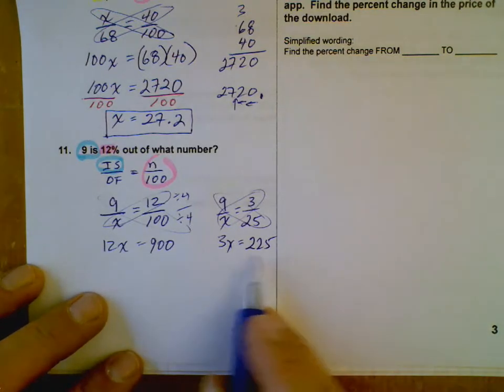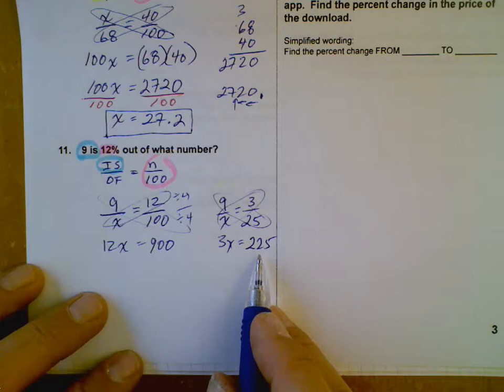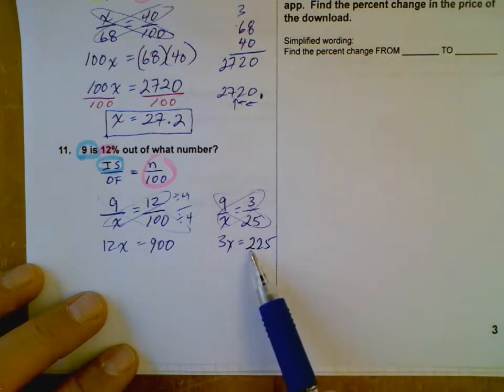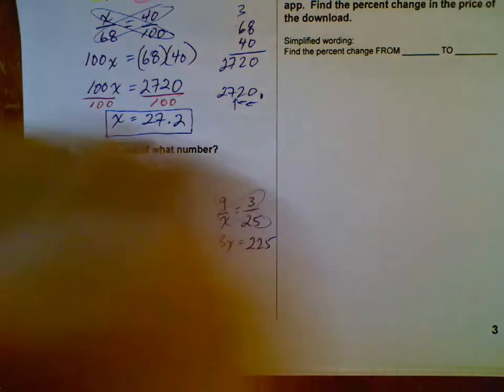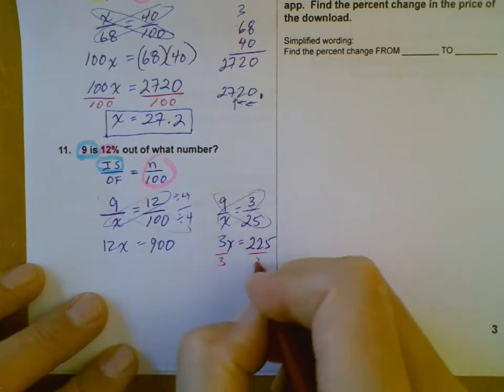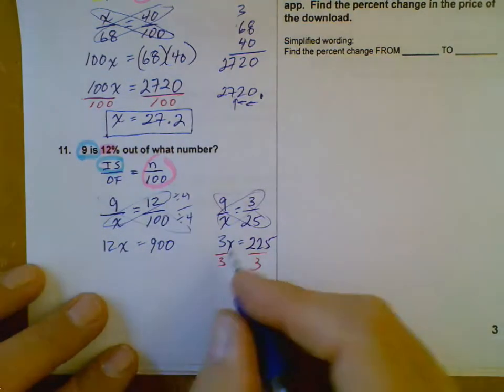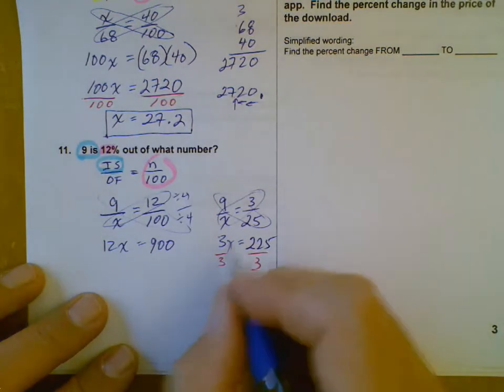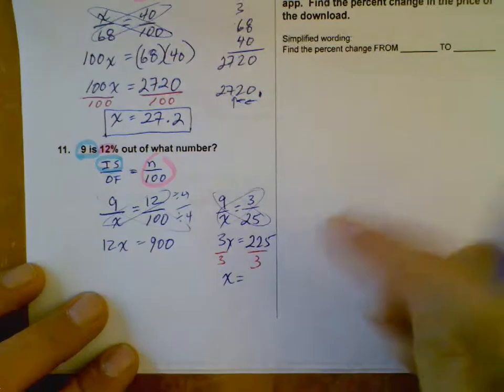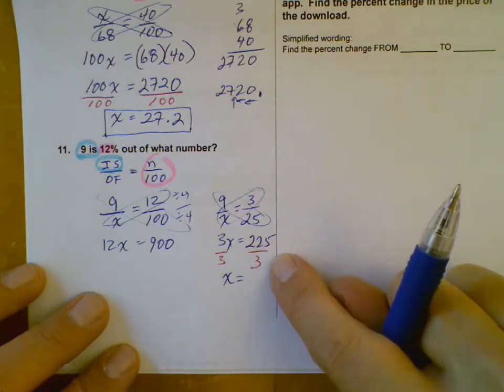Is this divisible by 3? Let's check. I'll add the digits. 2 plus 2 is 4. 4 plus 5 is 9. Is 9 divisible by 3? Yes, it is. So I can divide this by 3 easily. 3 divided by 3 is 1, and 1 times x is x. So 3 divided into 225.